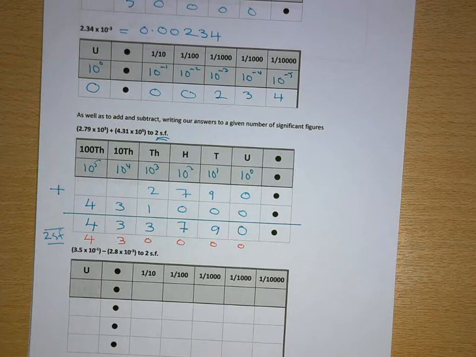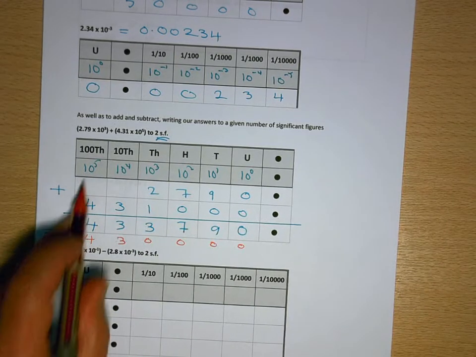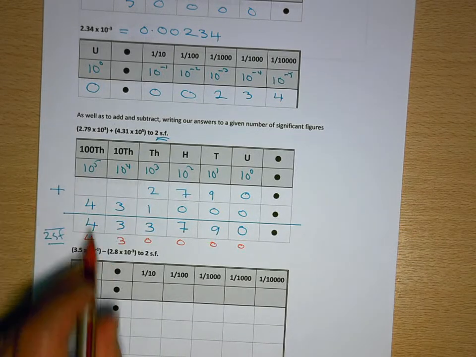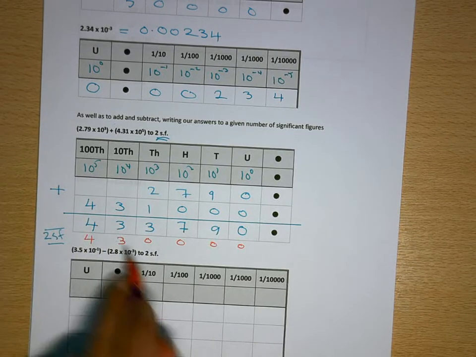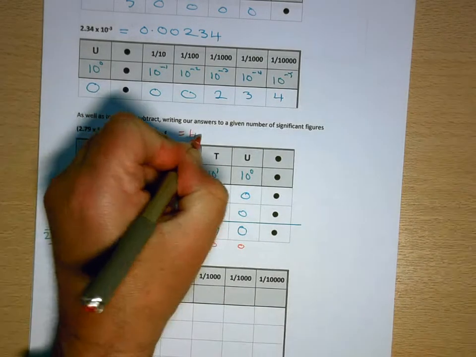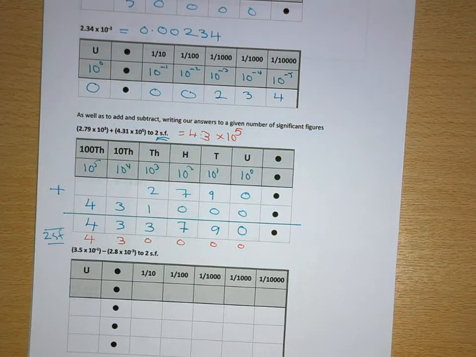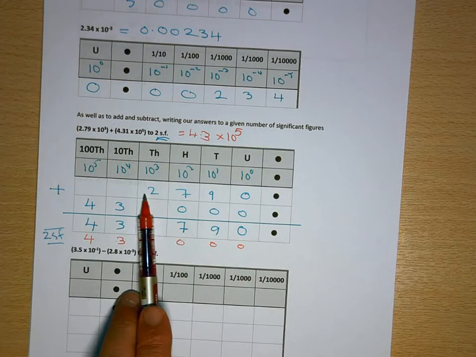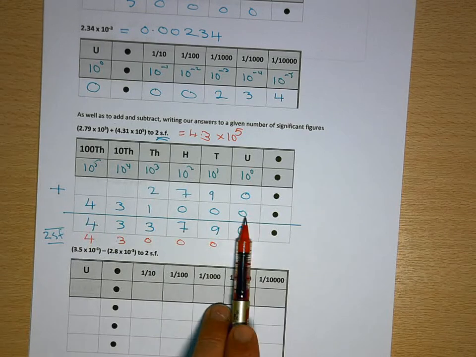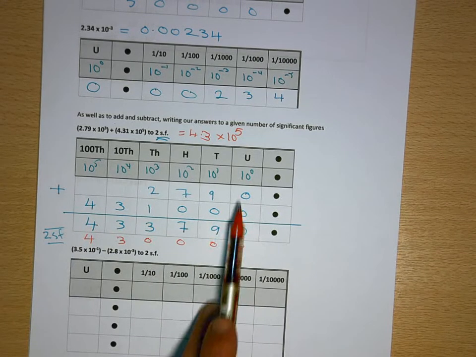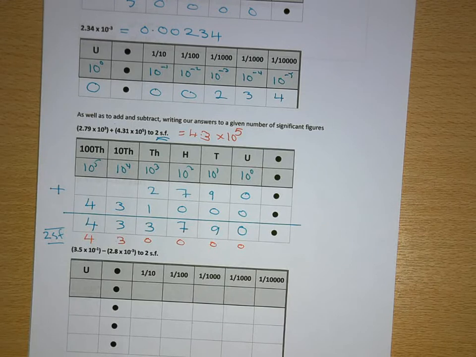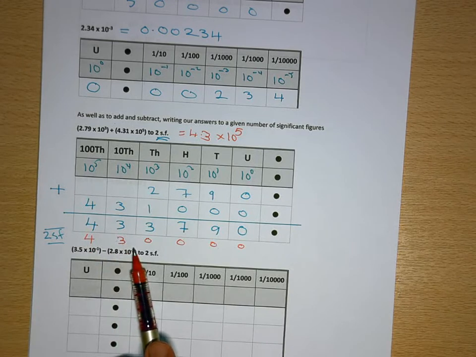Now I turn that into standard form. It's going to be 4 times 10 to the 5, but it's not 4 times 10 to the 5, it's 4.3 times 10 to the 5. So we've turned each number into a normal decimal number, then we've performed our addition, then we've gone to turn it back, but before we've done that, we've turned it into two significant figures and then put it into standard form.